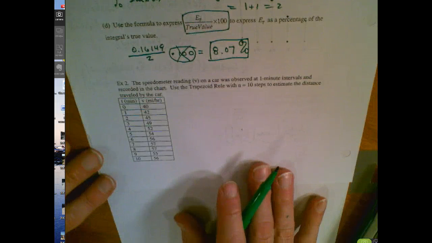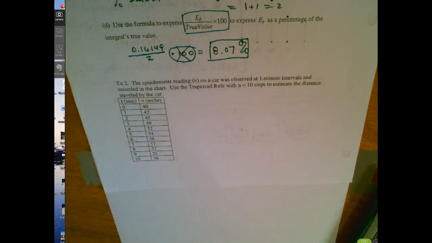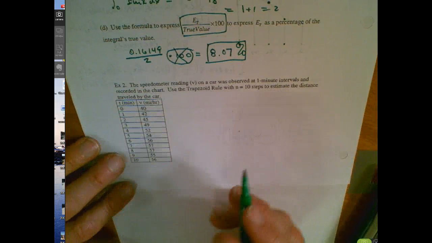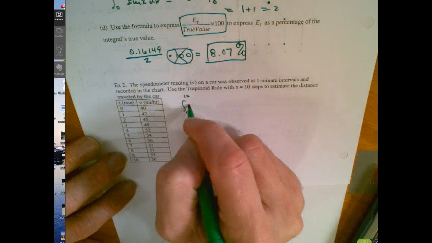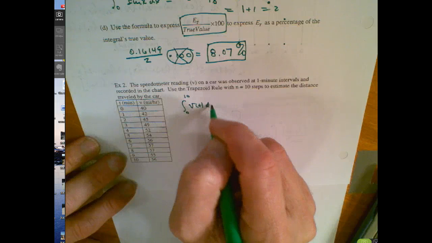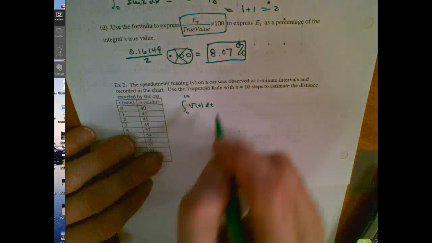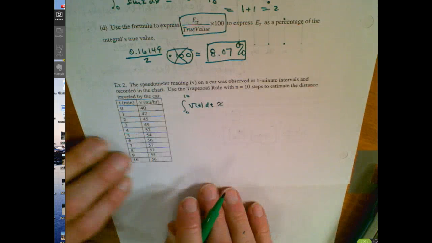So let's move to example number 2. Example number 2 is a little bit different. Not much more to do, but we're given a problem that the speedometer reading on a car was observed at 1-minute intervals and recorded in the chart. And we want to use the trapezoidal rule with n equals 10 to estimate the distance traveled by the car. So what does the distance traveled by the car really mean? Well, it's the definite integral from 0 to 10 of the velocity function, integrated dt. So that's going to be approximately equal to a bunch of trapezoids.